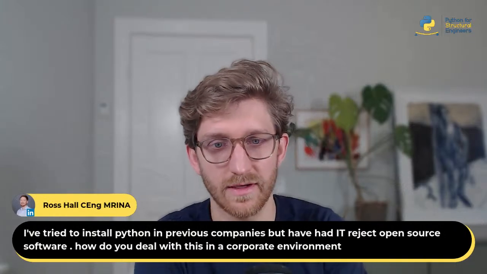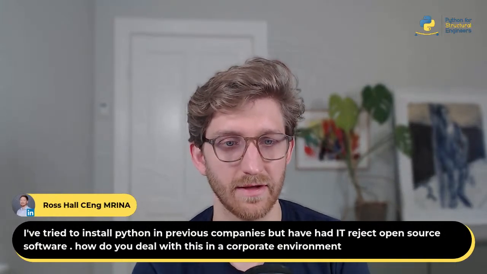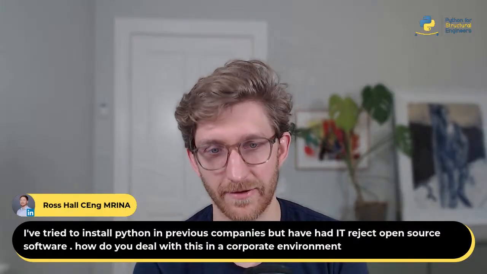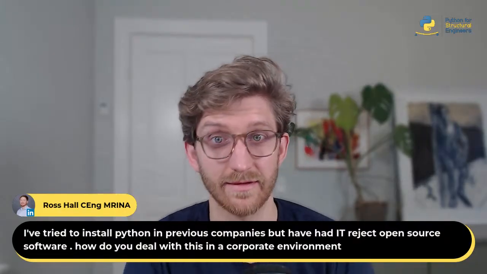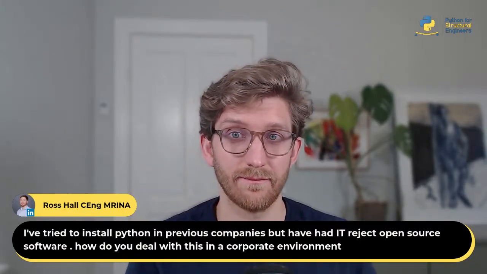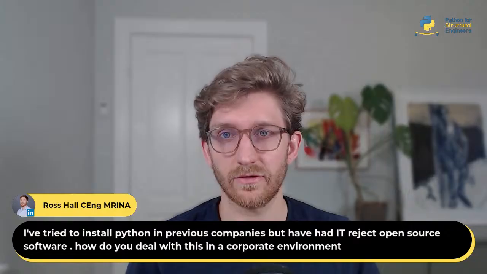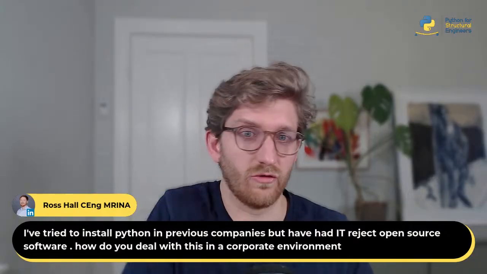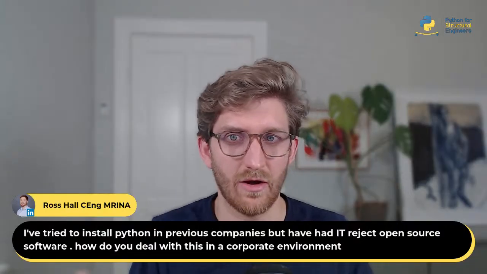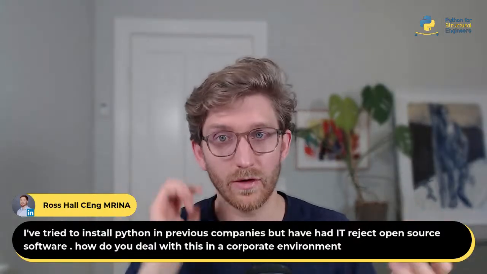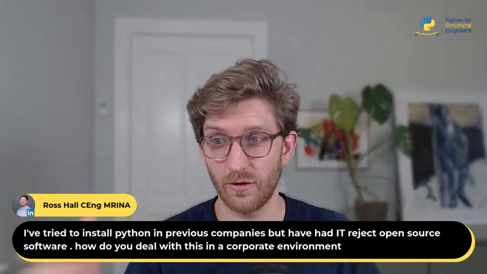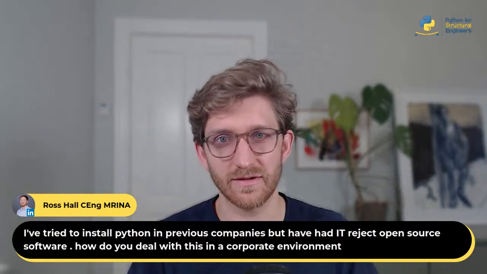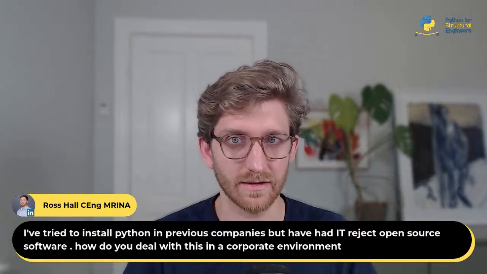Then there's an interesting question here. Tried to install Python in previous companies, but IT rejected open source software. How do you deal with this in a corporate environment? This is where I use Google Colab. There are a lot of companies that have quite strict policies on whether you can even install Python. And because it's really powerful, that's why I've decided that the whole course should be able to be run in Google Colab, because you get 90% of the power out of it.